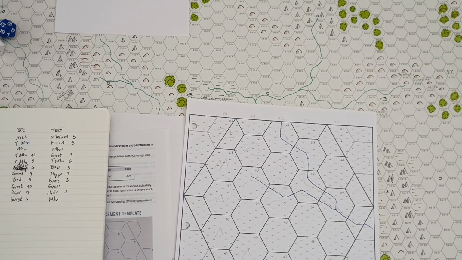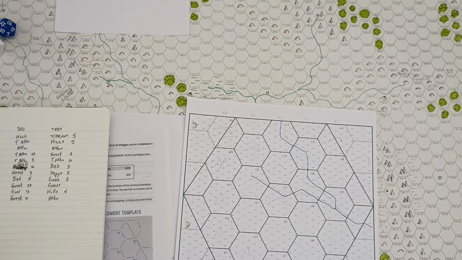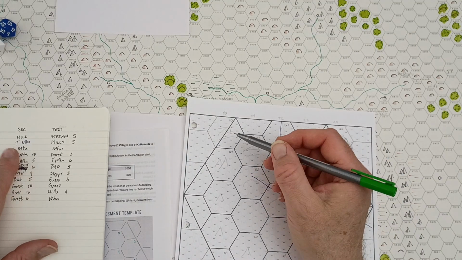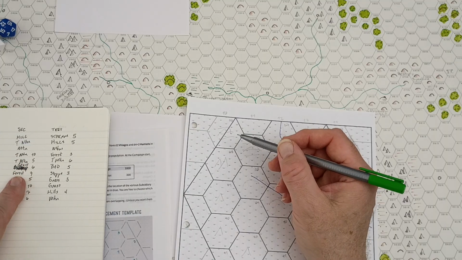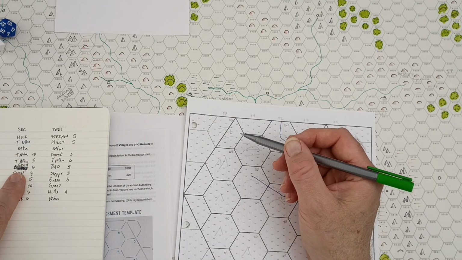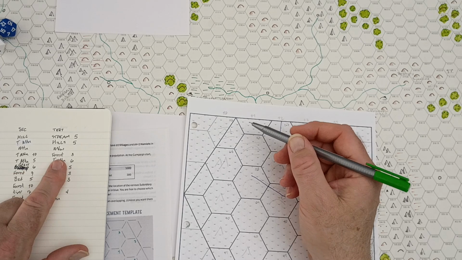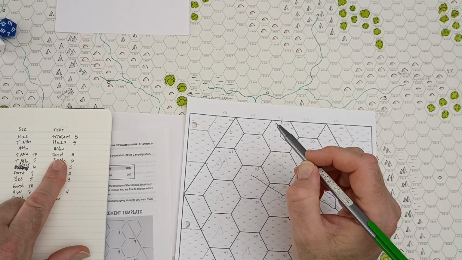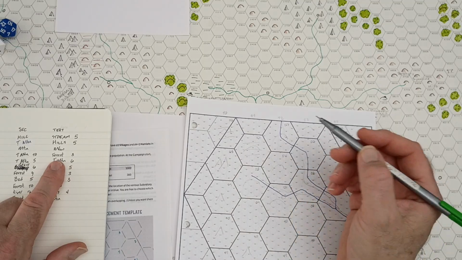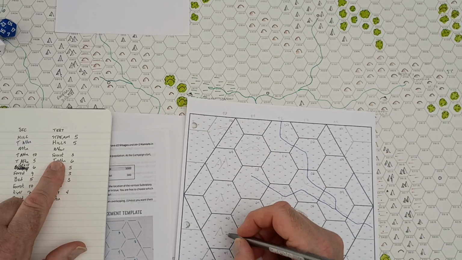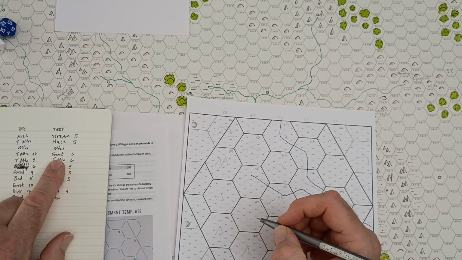So I'm going to get my green marker here, and we're going to color in the grasslands and the forests. So secondary terrain in the 10, we have grassland. Oh no, that's in 1106. That's in grassland, so there are no. All right, so forest. In 1010, we have forest, and there's 3 of them. There's 3 forests. We'll just put these in wherever we want.